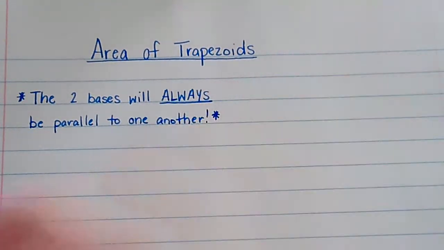All right, so no sides have to be congruent or anything like that, but you're always going to have two sides that are parallel. And whatever two sides are parallel, those are going to be your two bases. Now this is the first shape that we've talked about having two different bases. So it's important that you recognize what those bases are.